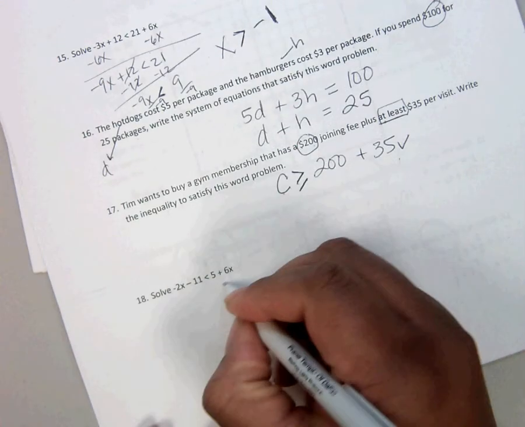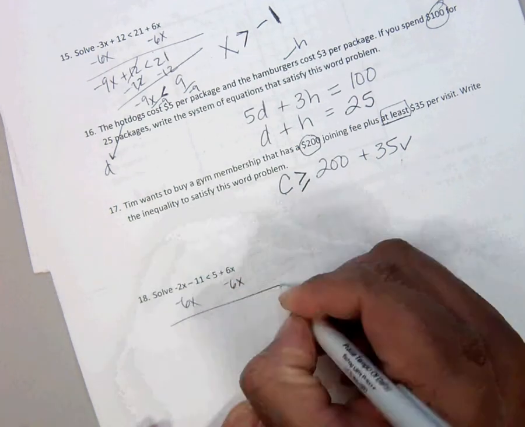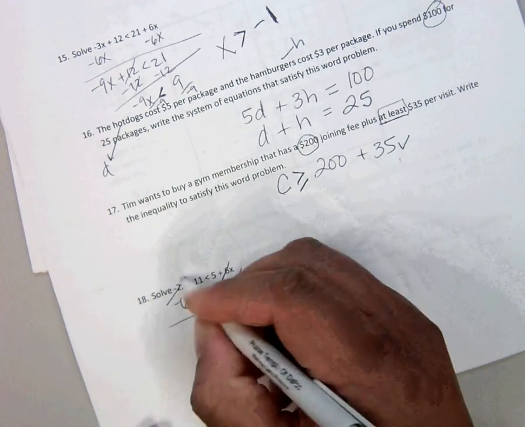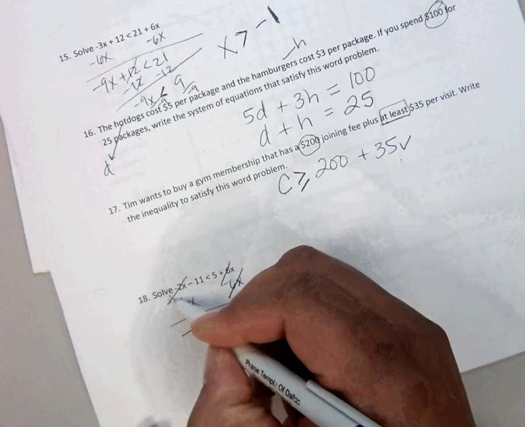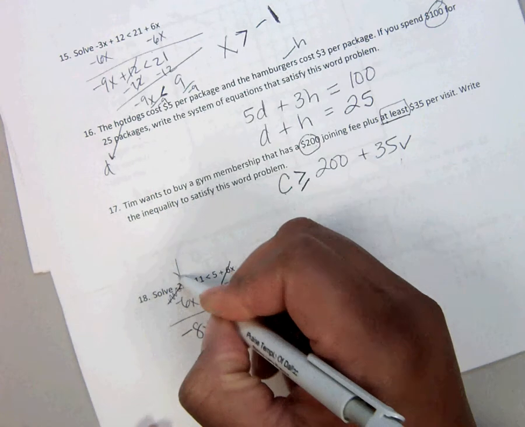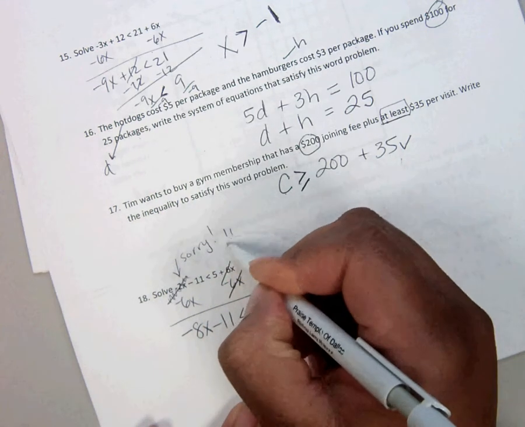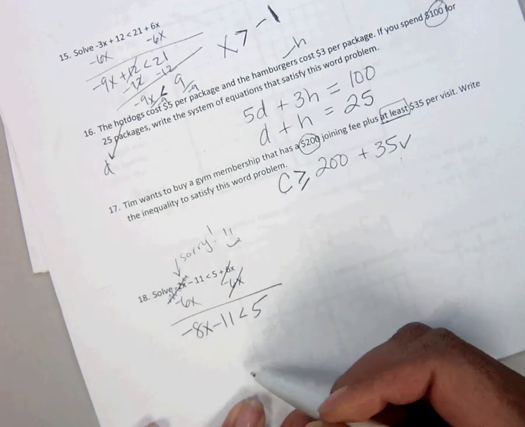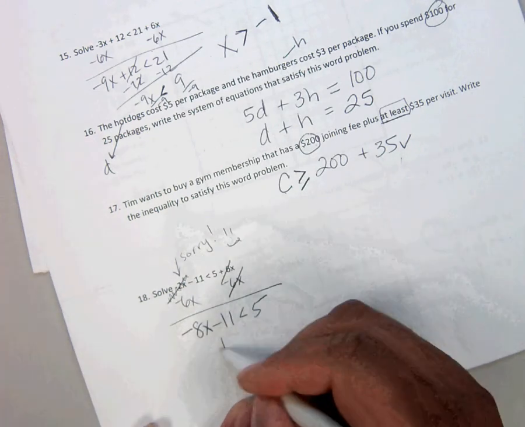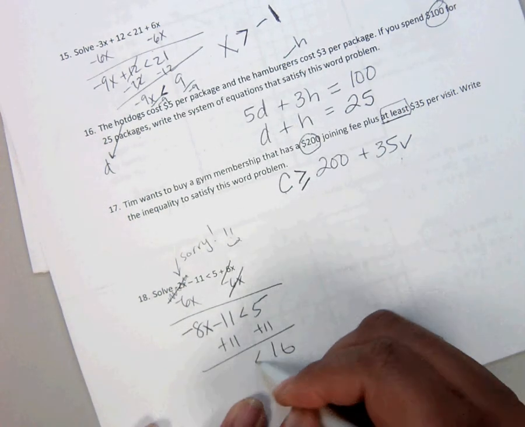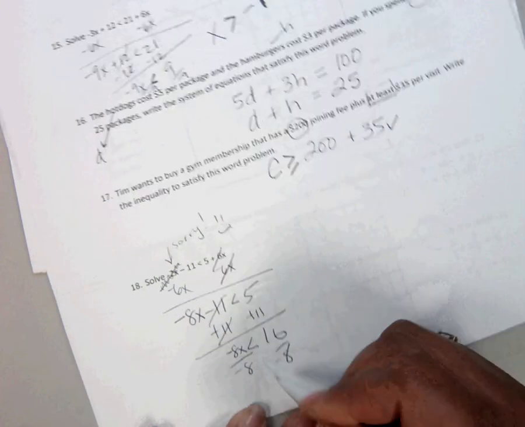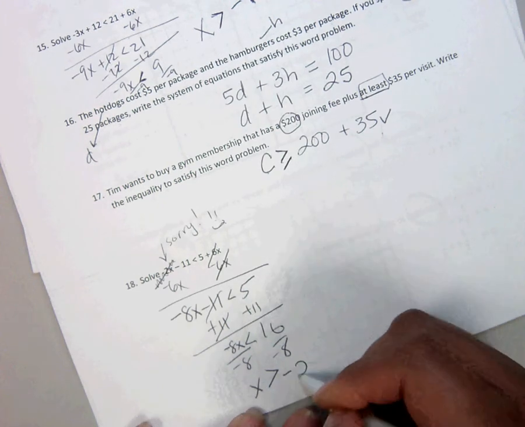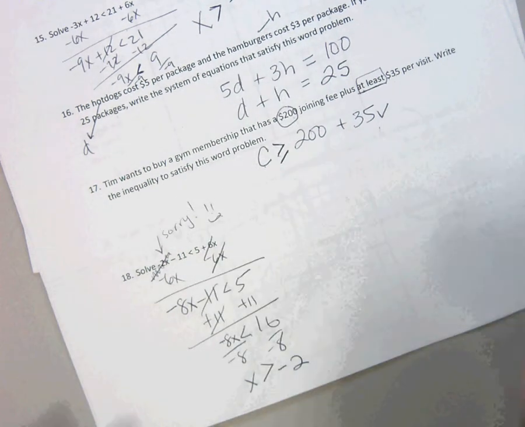Number 18. Subtract 6x to solve this, and this gives you negative 8x. Let me cross it out. So now add 11 to both sides. And then divide by negative 8. That makes this sign flip. That gives you negative 2. Okay, we have 2 left on this review.